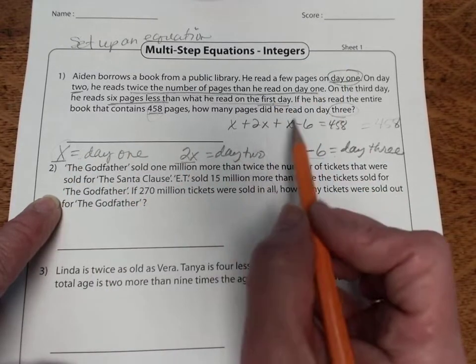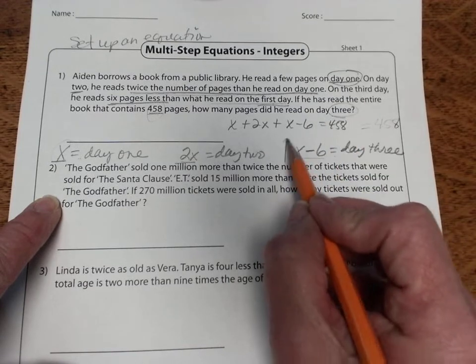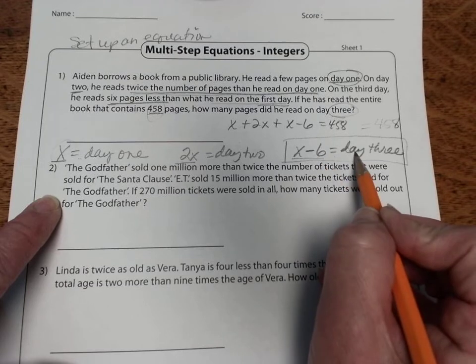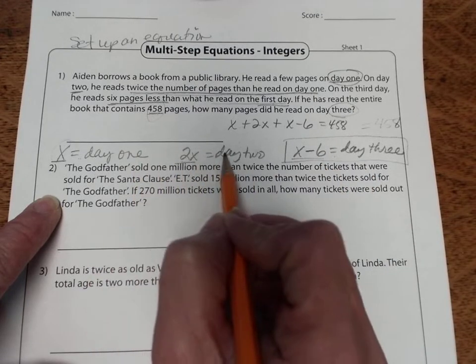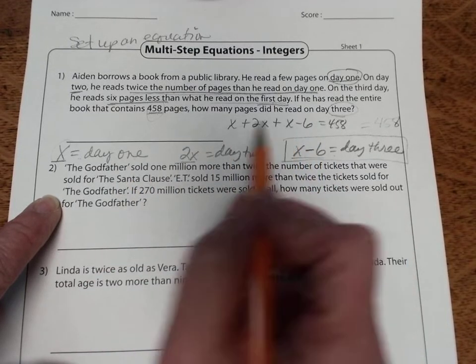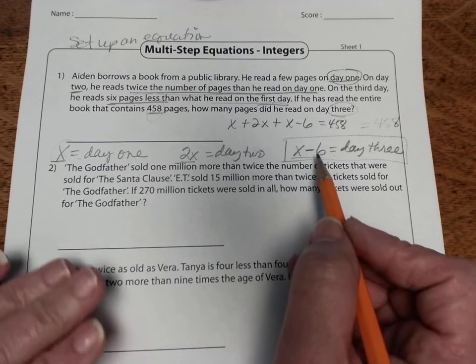Now on this one, when you solve for X, they want to know on day 3. So you got to put that X back into this expression to find how many pages he read on day 3. Then I would do each one and test it to see if all of them would equal 458. Okay, so whatever you solve for X, plug it back into each of these, and then you'll be able to see if it really works.